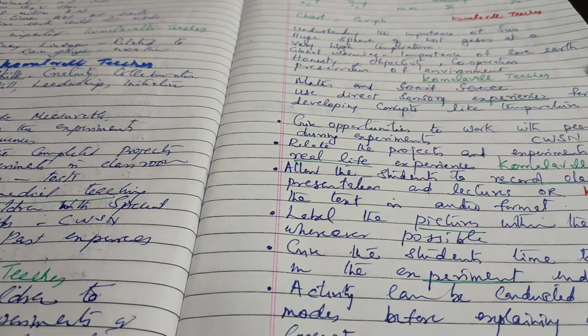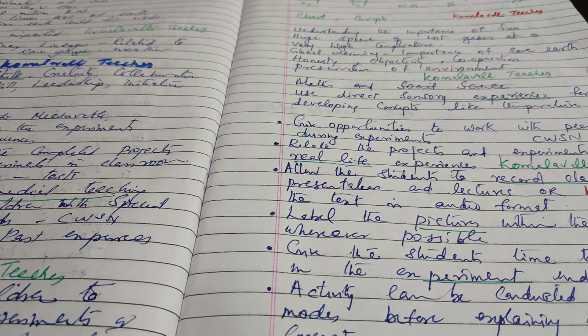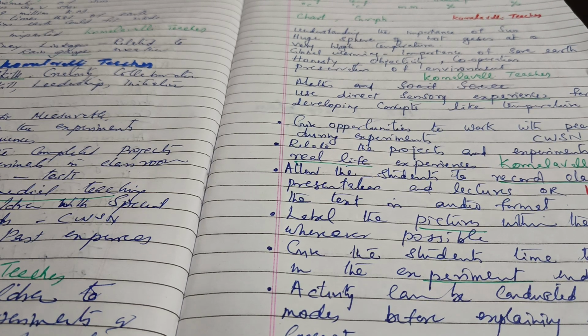Children will always have curiosity. We can maintain the curiosity and teach, so they will definitely come up with the concepts even if it is something difficult to learn.